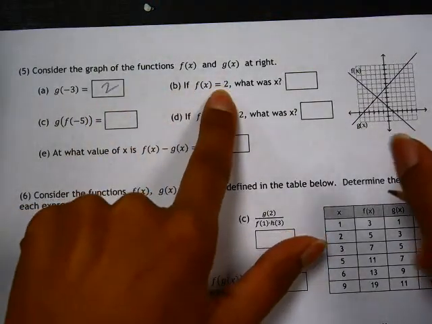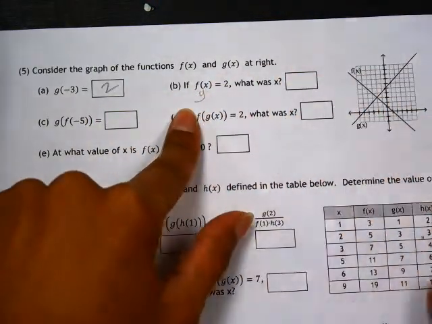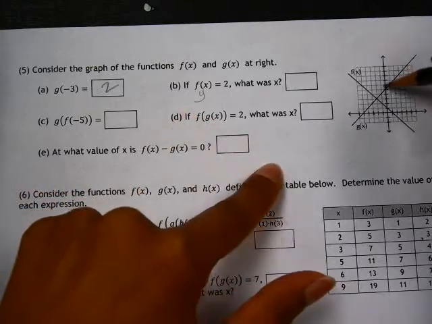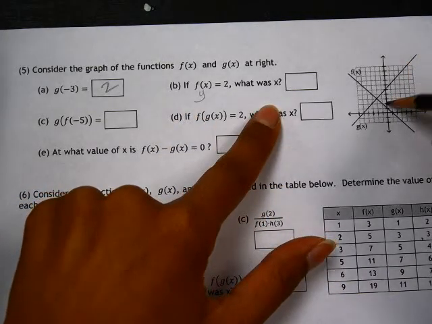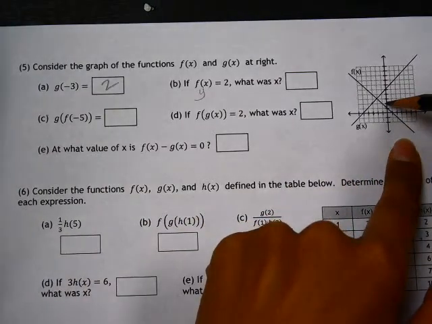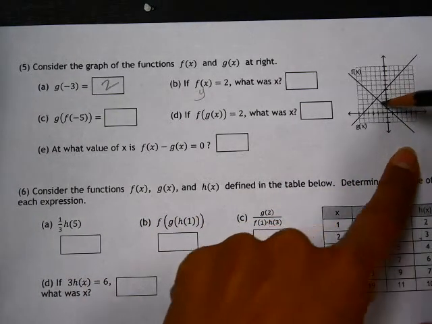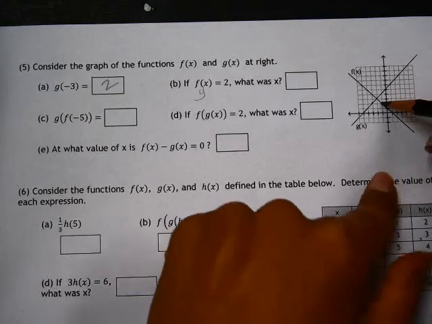If f of x equals 2, this is the y value on function f. So on the y-axis, I'm going to go to 2. What was x? So on the y-axis, I'm going to go over to function f, and then look to see what x is equal to. X is equal to negative 1.